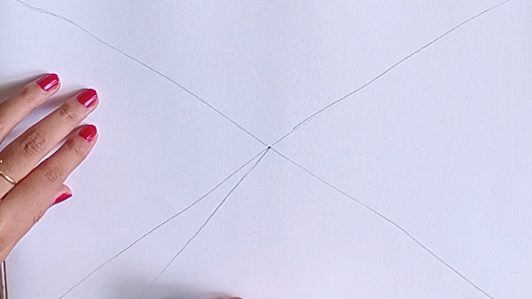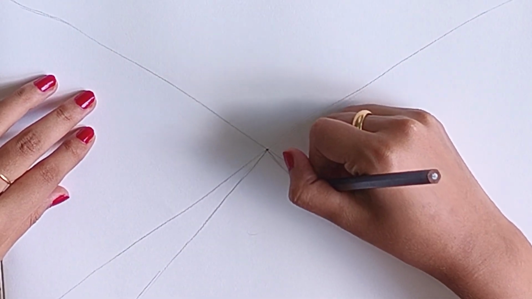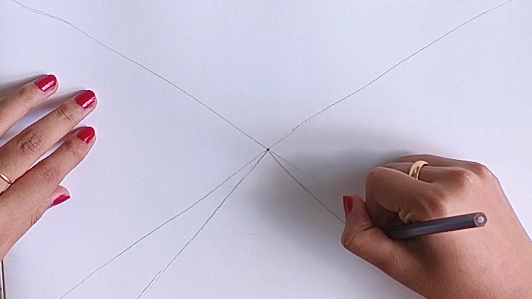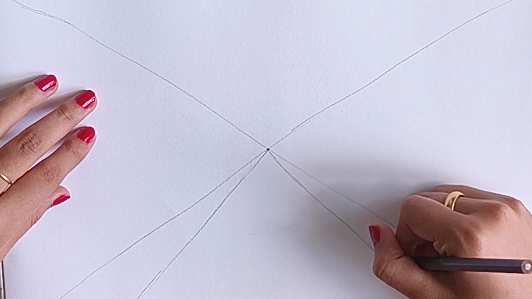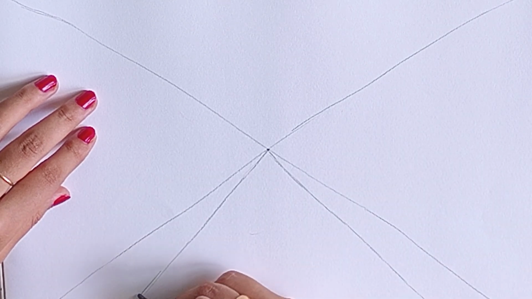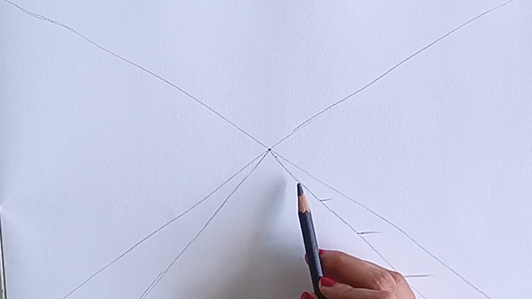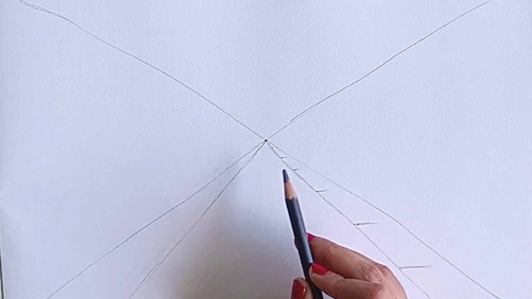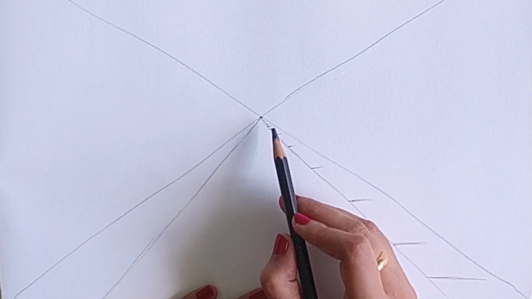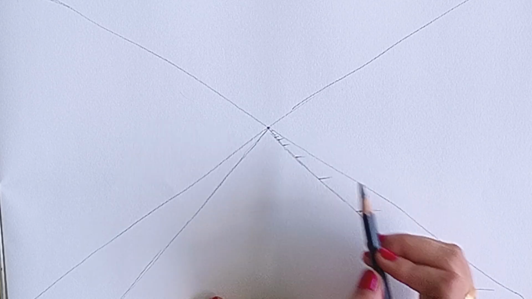Just drag it down. This will come closer because that will be our vanishing point.